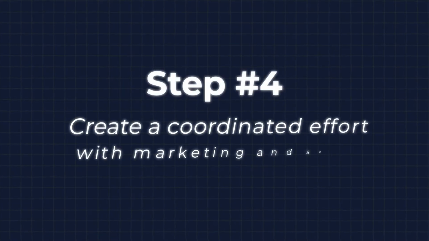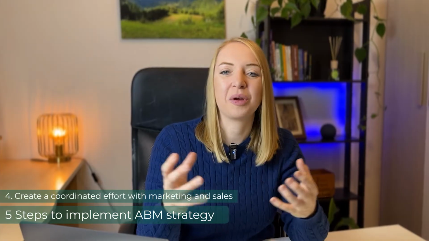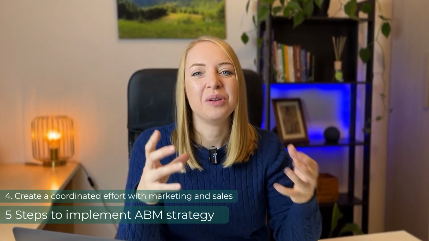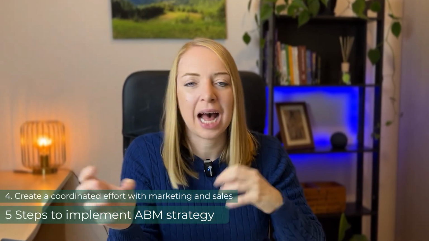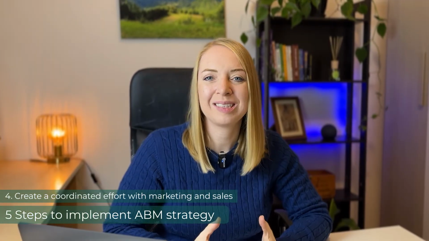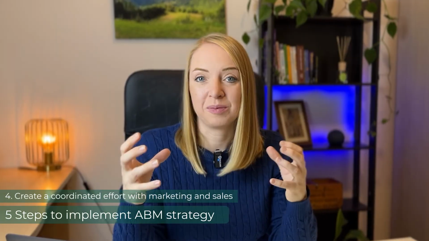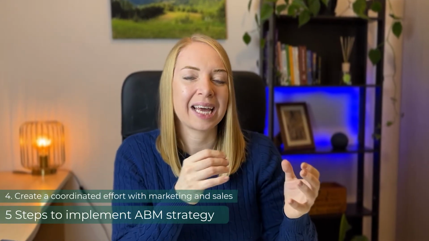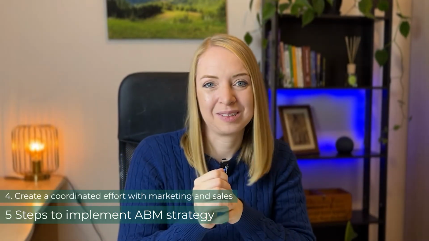The next part is to create a coordinated effort with marketing and sales. So in the ABM strategy, you need a mix of the outreach from sales with the inbound or maybe content marketing from the marketing side. Coordinating this approach needs to be a campaign that brings in lots of different elements in order to take that account from not knowing about the company through to becoming a customer.